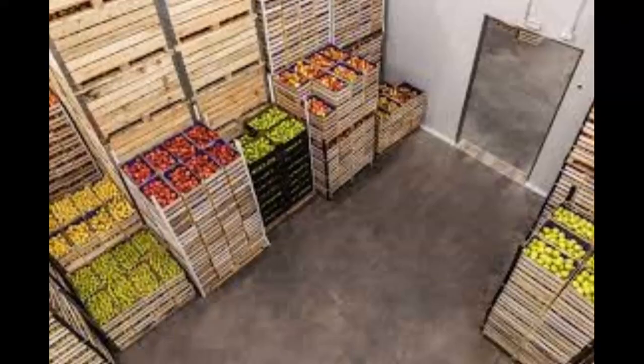So all of these storage structures, silos, barns, cribs, rhombuses, and cold rooms, are all under the storage structures. The next structures are going to be under the category of livestock structures. Just like the name implies, livestock structures are buildings that provide shelter, safety, and a controlled environment for farm animals. The first farm structure under the livestock structures are what we call barns.